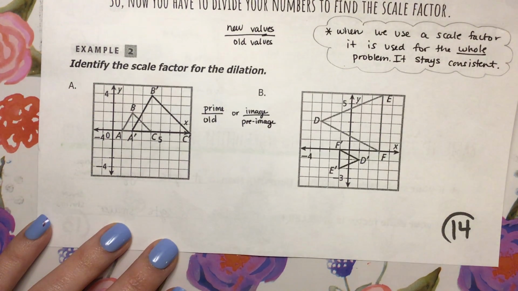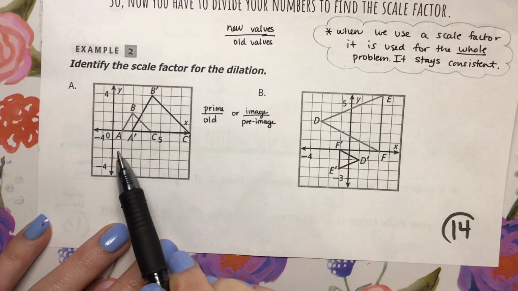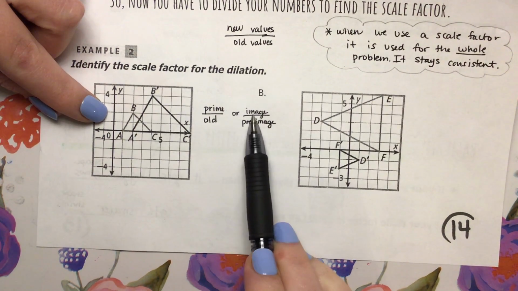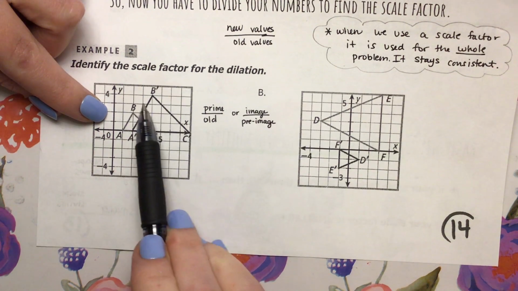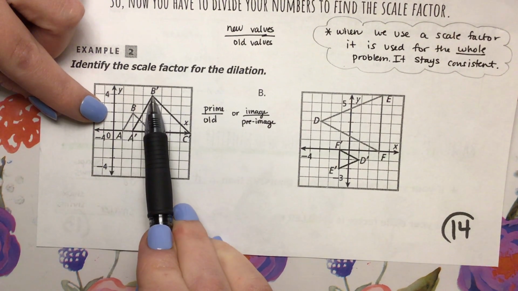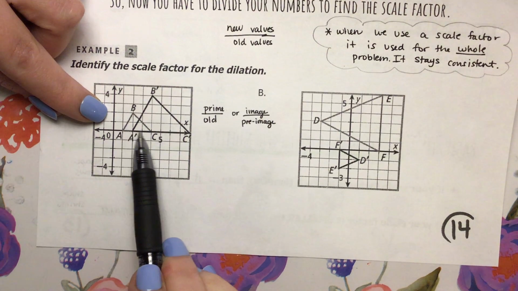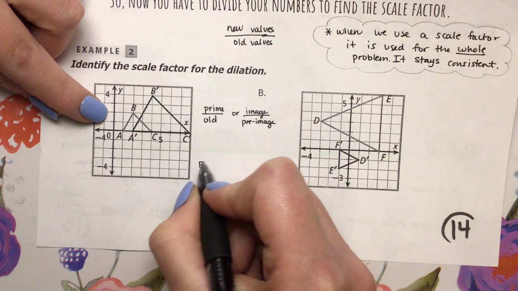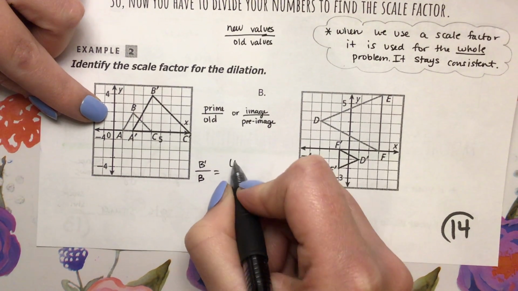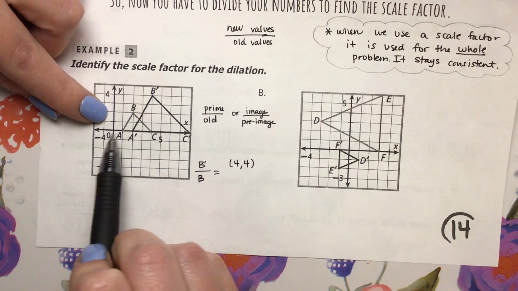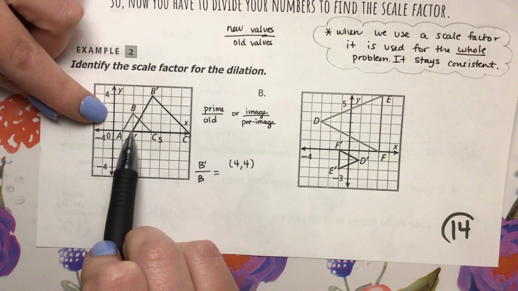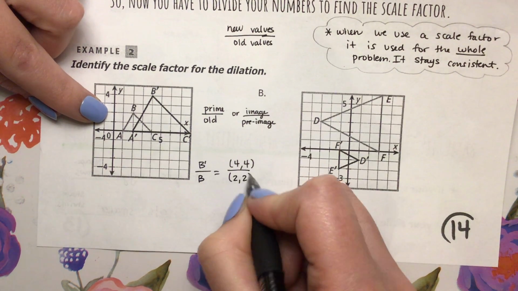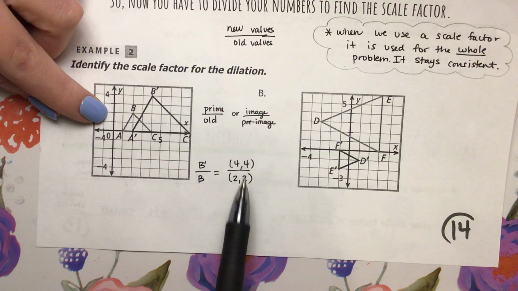So let's just do B just so you can see this. Okay, so I'm going to put the image or the prime number on the top of my fraction. So where is B prime at? B prime is at 1, 2, 3, 4, 1, 2, 3, 4. So B prime over B is going to be 4, 4 over, okay, and now where is B at? B is at 2, 2. So we've got x over x and y over y.